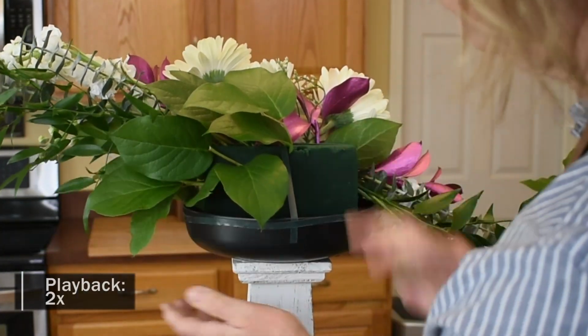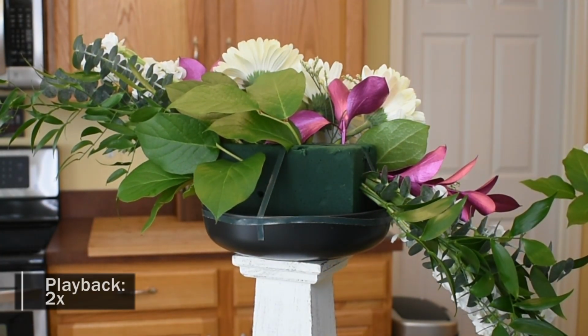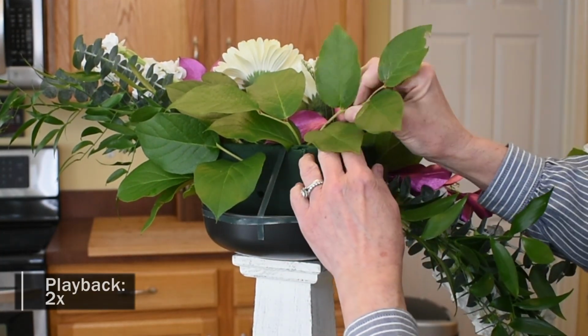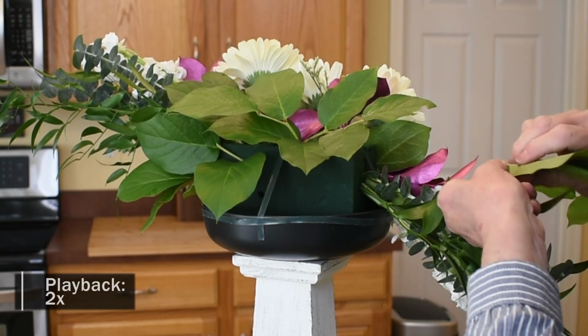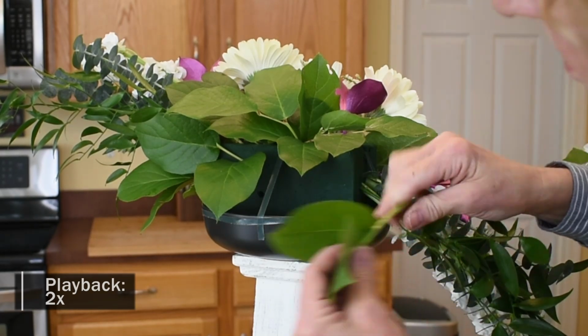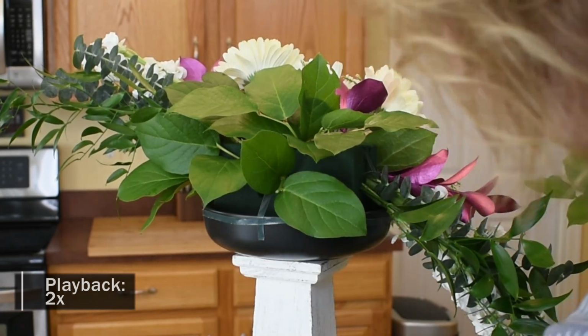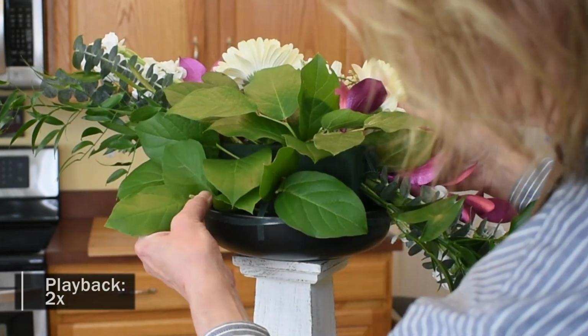I'm going to start doing this side. And it's always a good idea to have extra greens. May not use it, but greens are so inexpensive that that's not a hardship usually. Okay, well, look at that big piece of tape just hanging out there. Ooh.